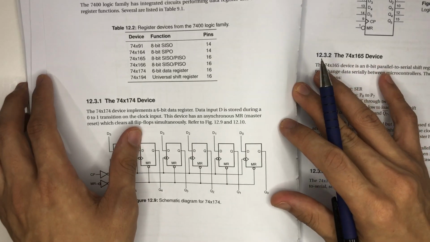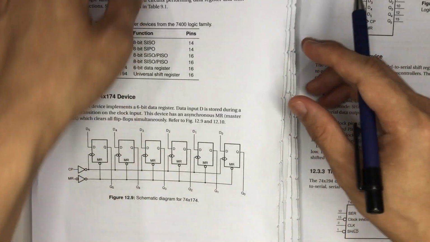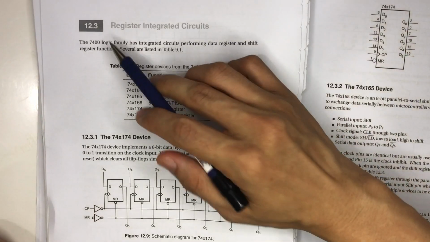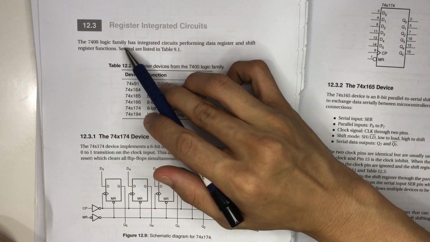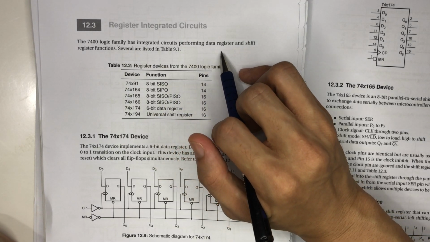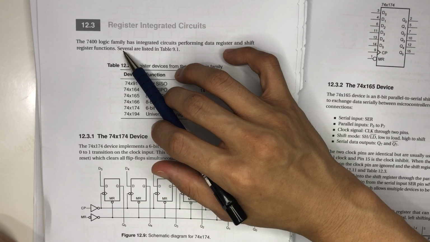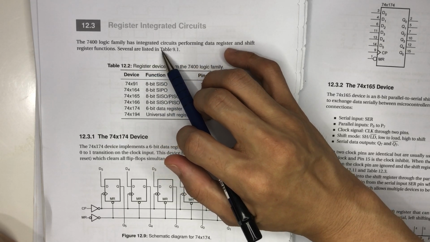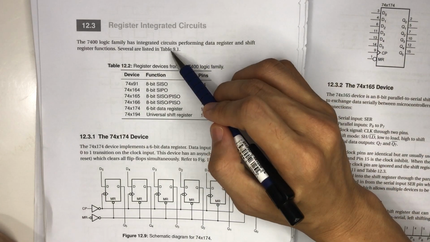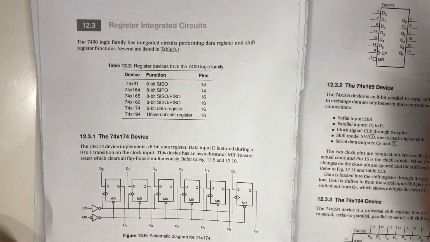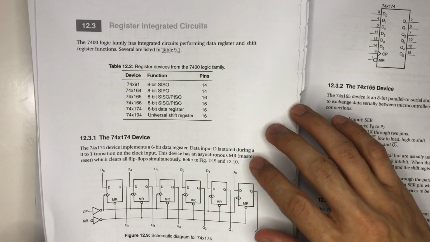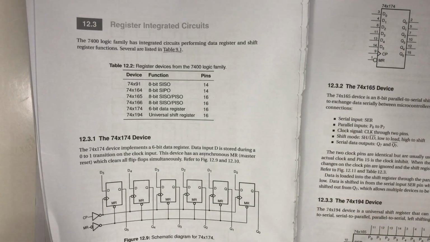Now we go to 12.3. The 74 logic family has integrated circuits performing data register and shift register functions. Several are listed in table 9.1. You can see this in the module, but never mind, I show it here first because I know not all of you have the module.